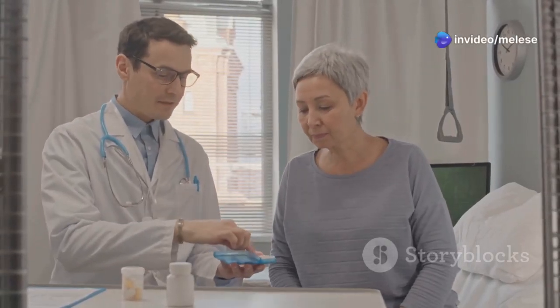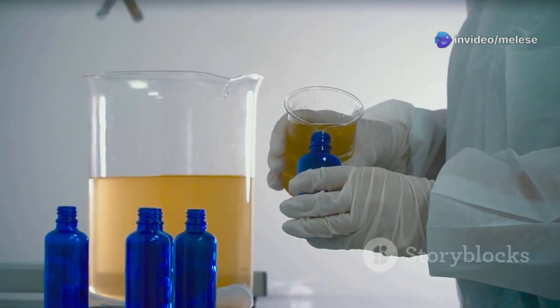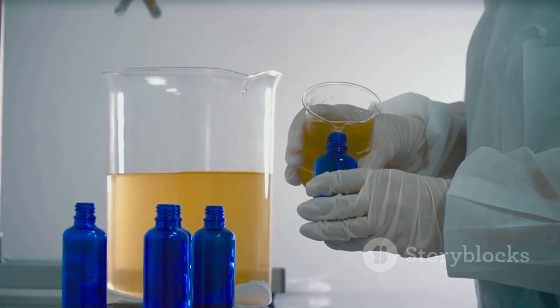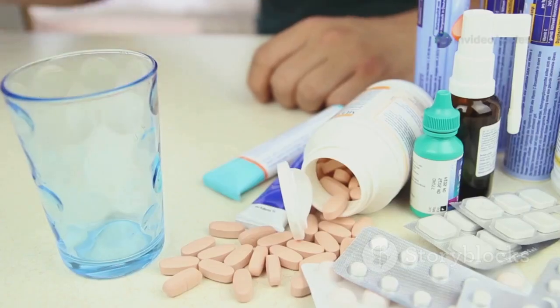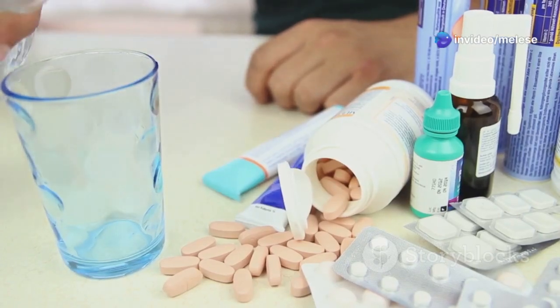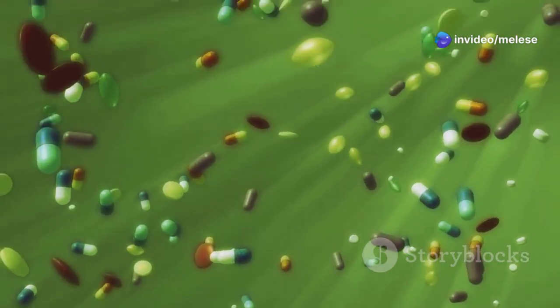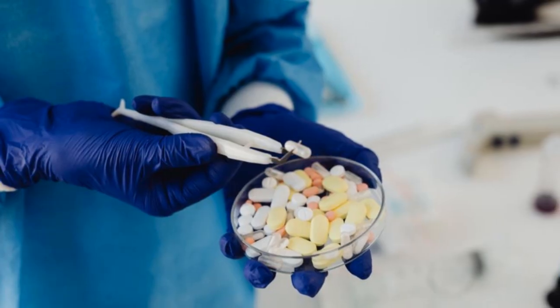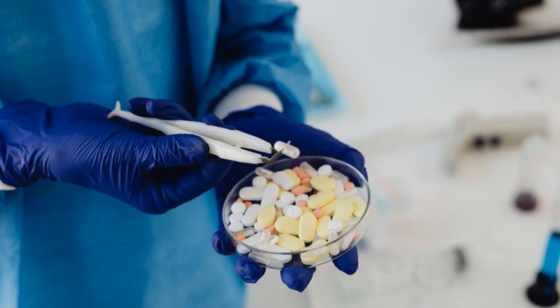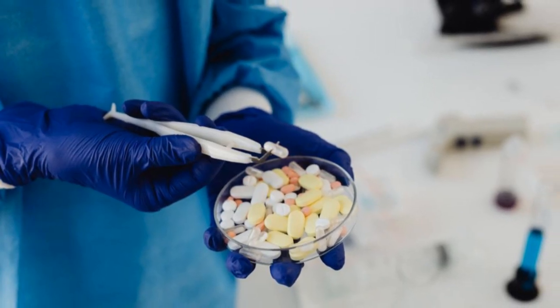One of the key aspects of pharmacology is understanding the relationship between the dose of a drug and its effect. This is known as the dose-response relationship. For example, paracetamol is a common over-the-counter pain reliever. It works by blocking the production of certain chemicals in the body that cause pain. Penicillin is an antibiotic that kills bacteria by interfering with their cell wall synthesis.